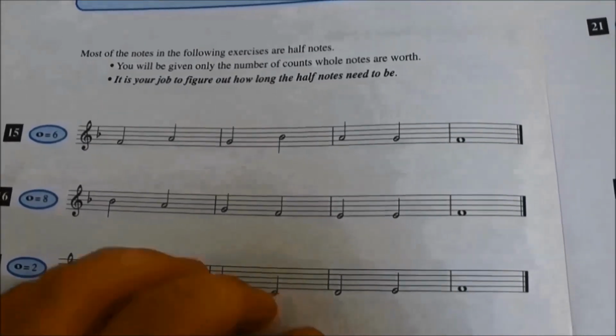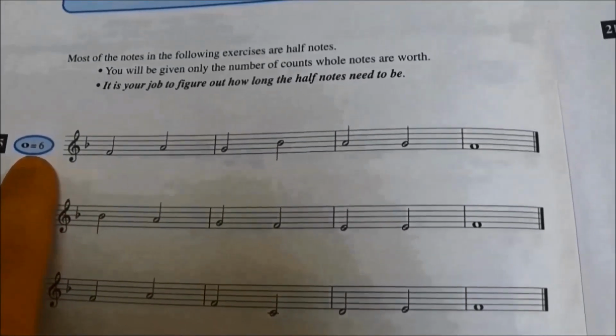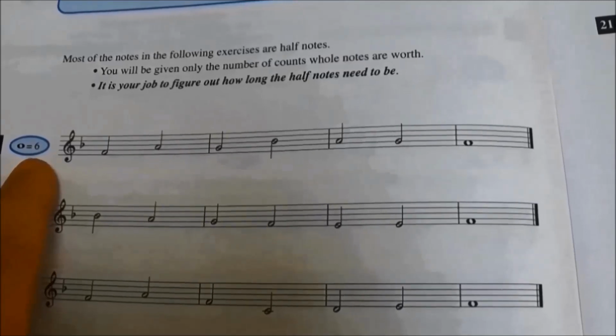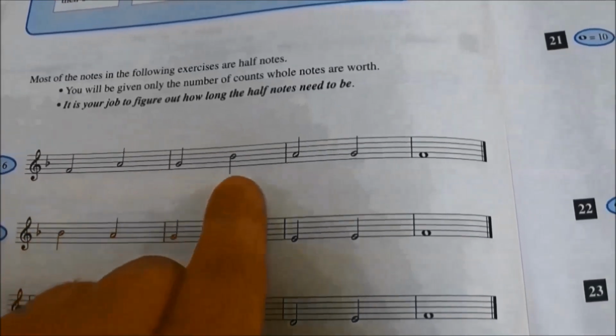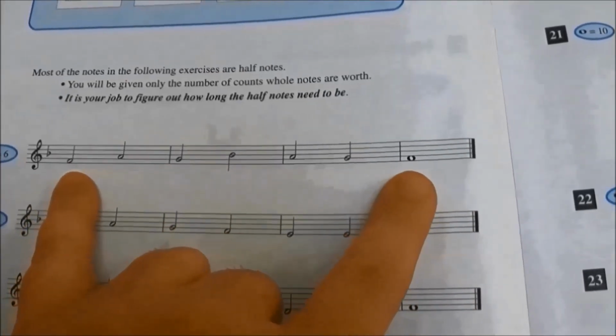The band's going to play their first song that uses half notes. We see that the whole note is 6, so we know that the half note's going to be 3. The song is all half notes till the end, until we have a whole note there at the end. And let's listen and see what this sounds like. 1, 2, ready, play.